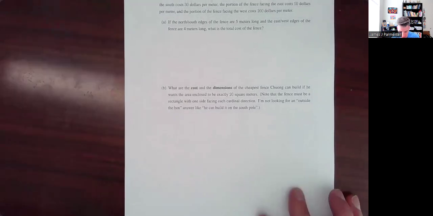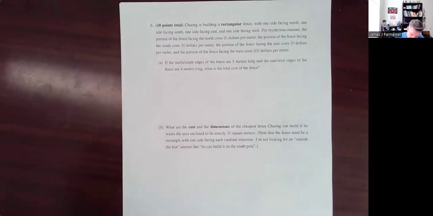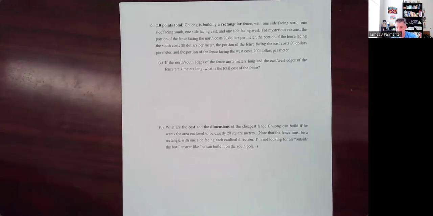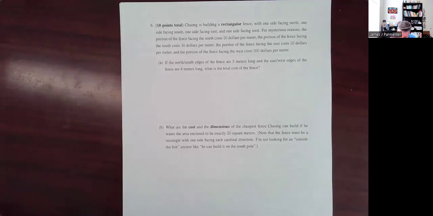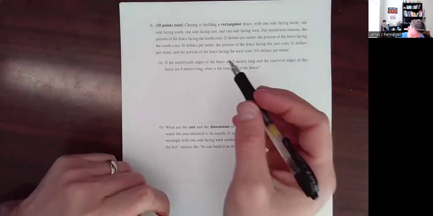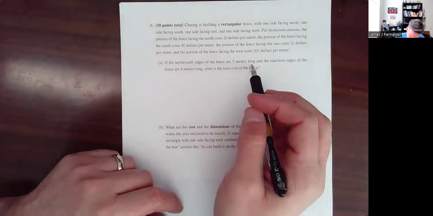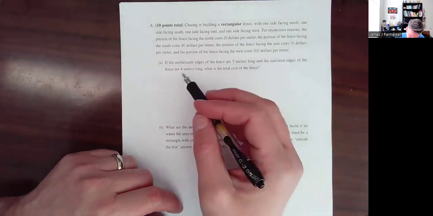All right, looks like some optimization here. Someone's building a rectangular fence with one side facing north, one south, one east, and one west. The north side costs $20 per meter. The south costs 30 per meter. The portion facing east costs 50 per meter, and the portion facing west costs $200 per meter. The north-south edges of the fence are 5 meters long, and the east-west edges are 4 meters long. What is the total cost?